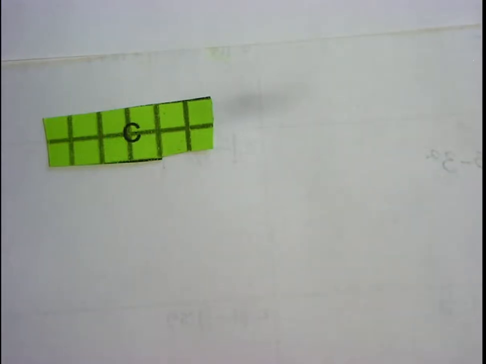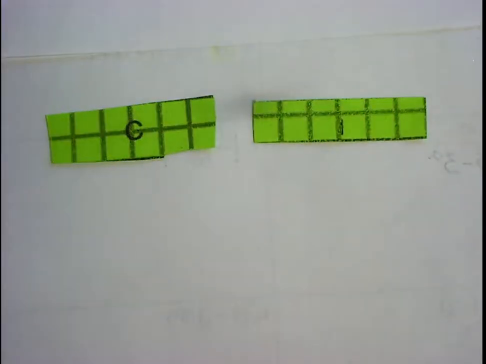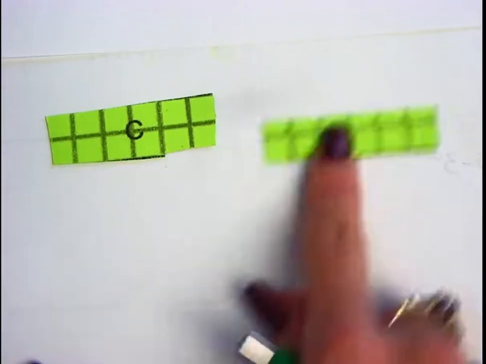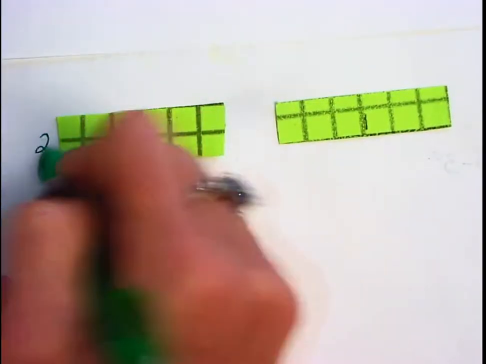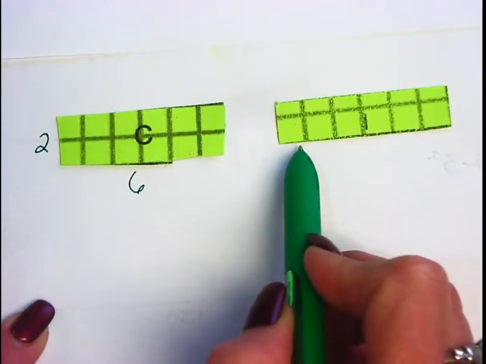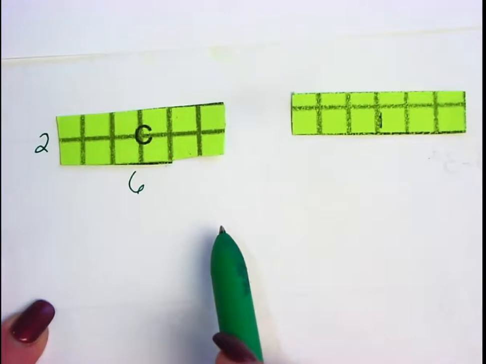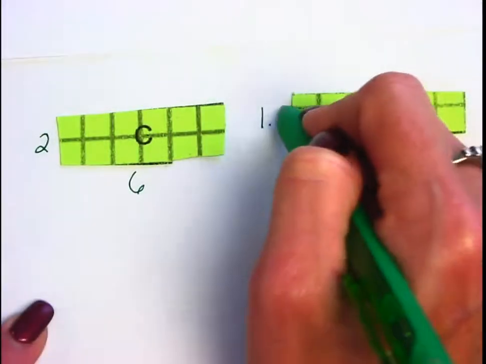Mina? You think I. Okay, why do you think I would go with it? So C has 2 for the short side and 6 for the long. And then what does I have? What's the short side? That's not 2. What is that? It's 1 1/2.